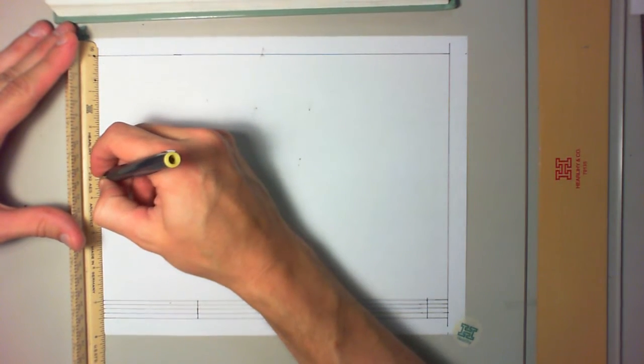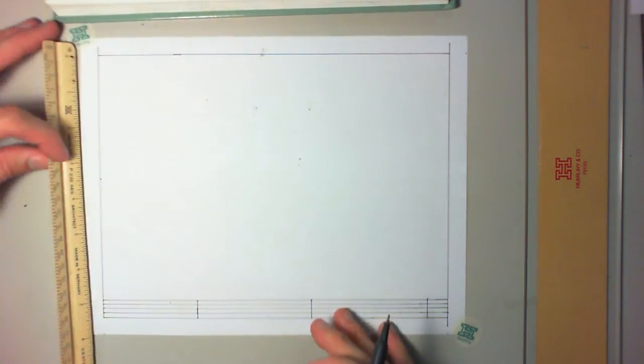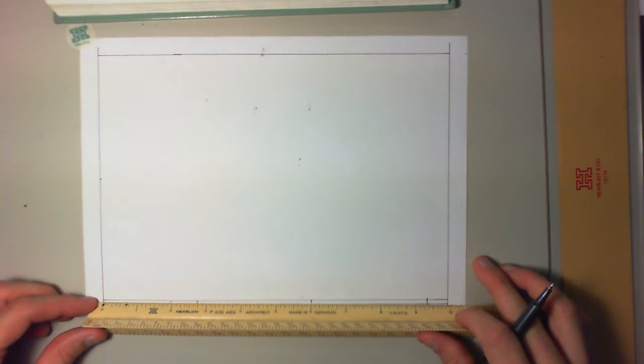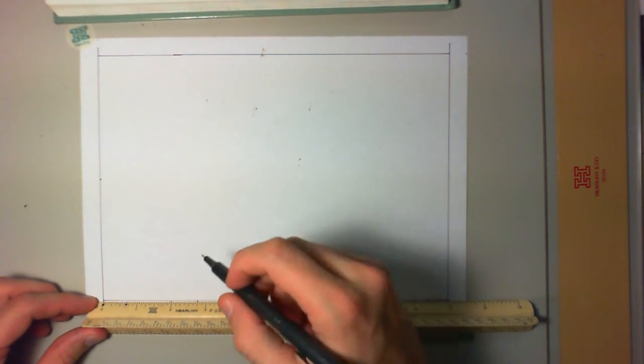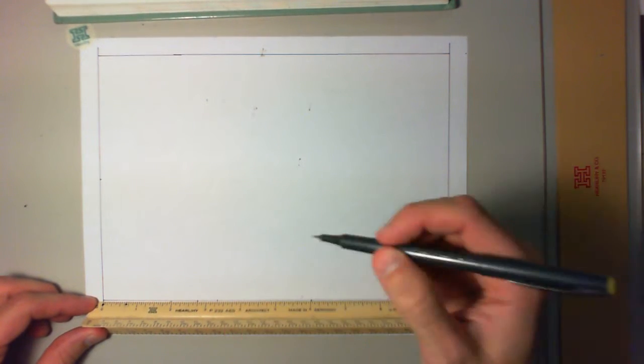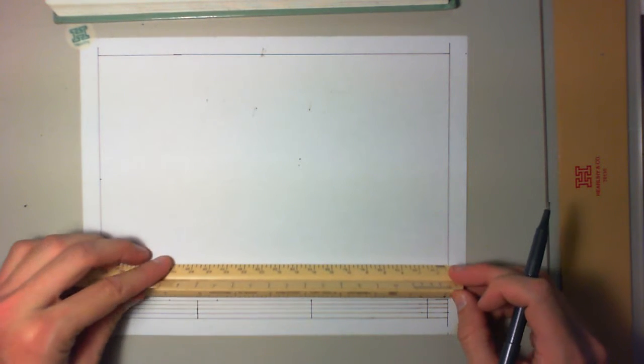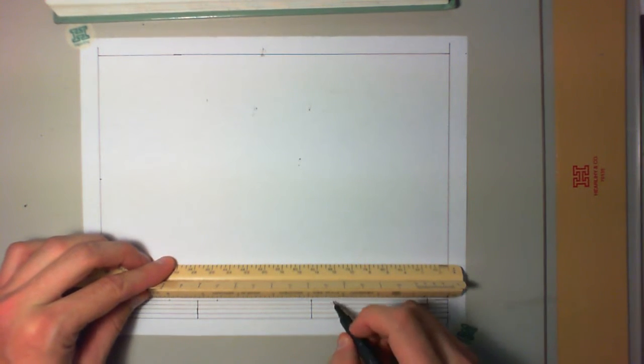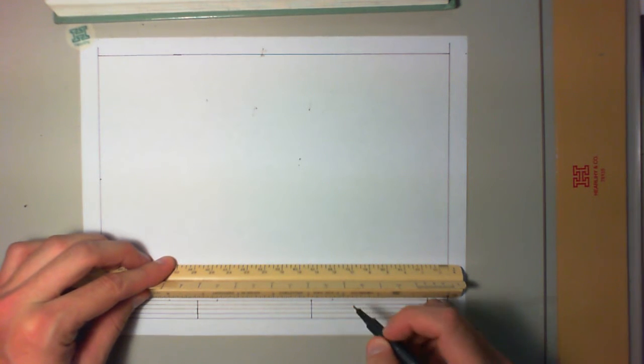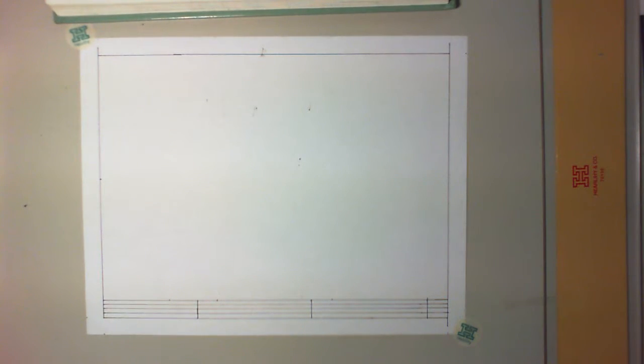If you remember, 3 1/2 is half of our border, and I've already drawn my border here, and I'm just going to add in, I'm going to go 3 5/16 from this side, and you can get this measurement off the page directly.